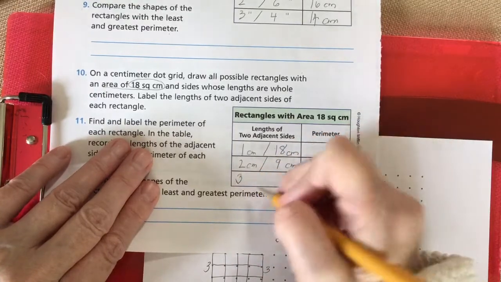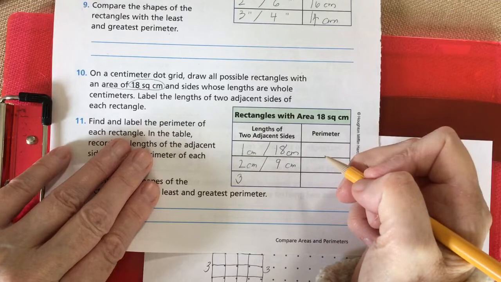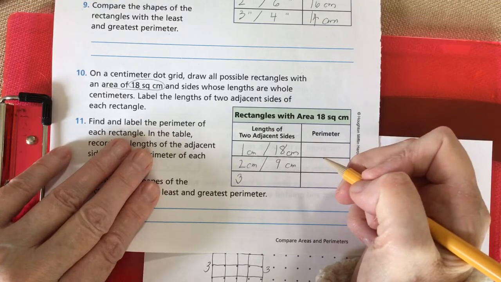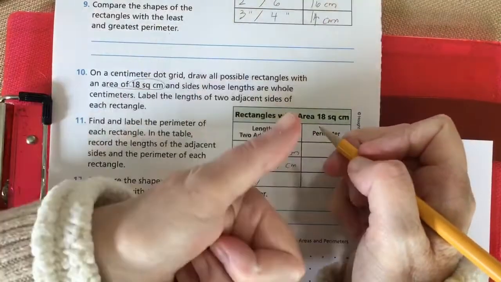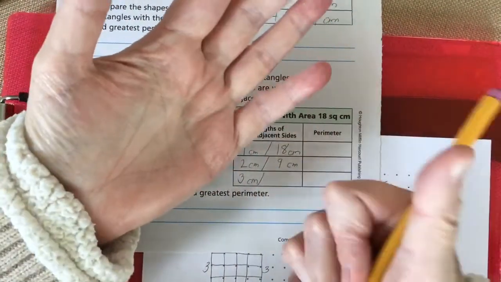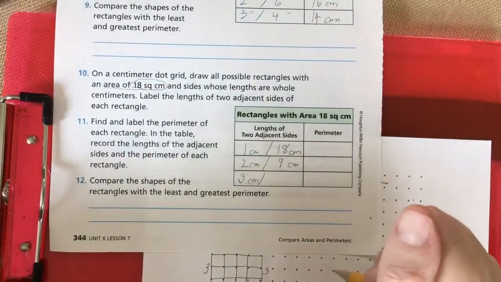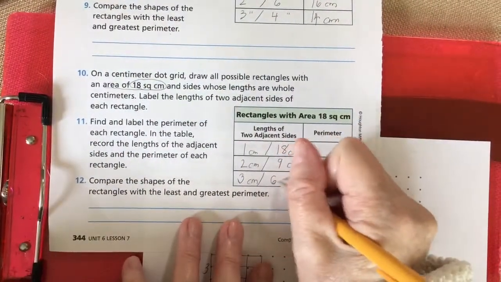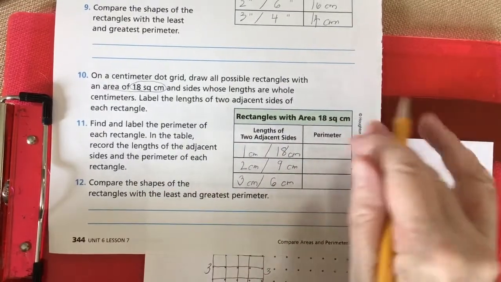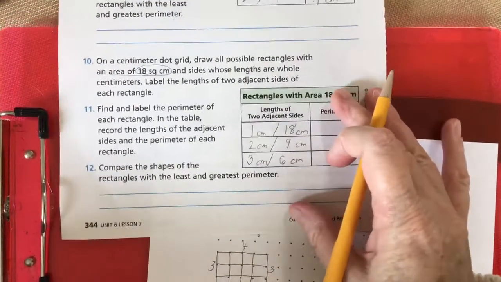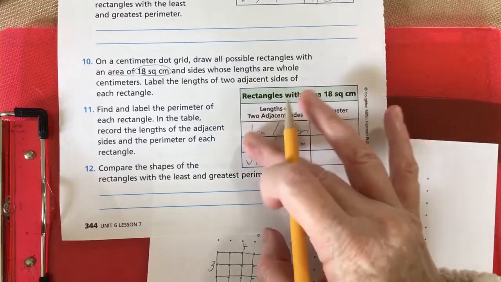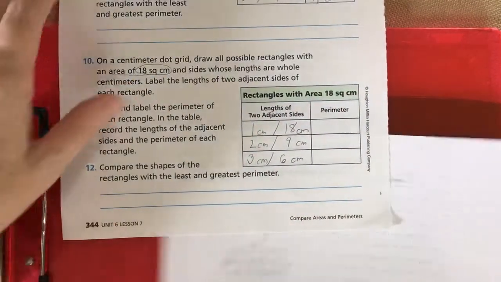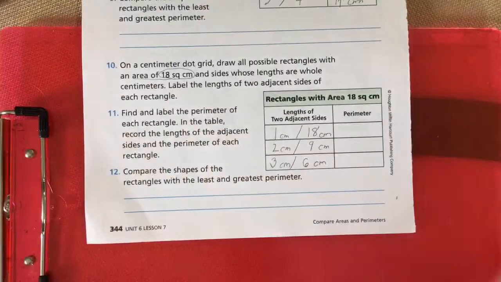Now you're going to go to 3. What number times 3 is 18? Do your count by threes. 3, 6, 9, 12, 15, 18, right? Did you come up with that? 6, okay? Those are the only ones. There is no number times 4 that comes up to 18. No number times 5 will be 18, okay? So these are your 3 dimensions that you're going to be drawing on this one.